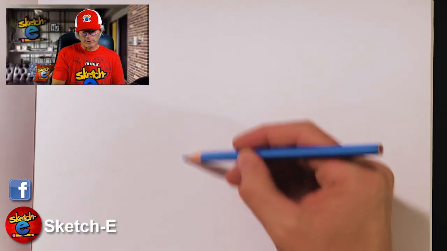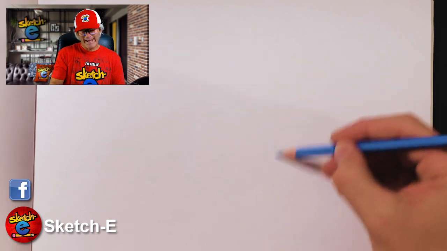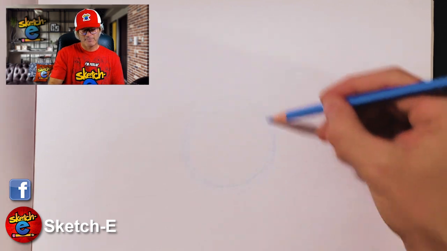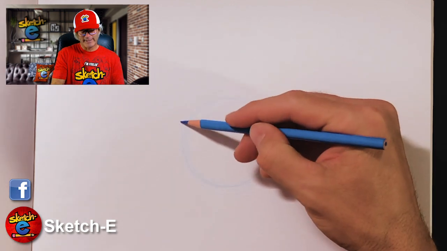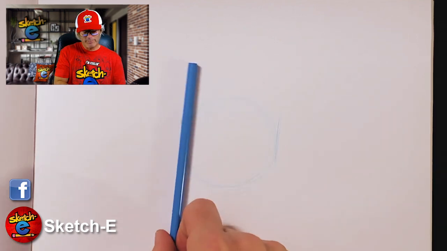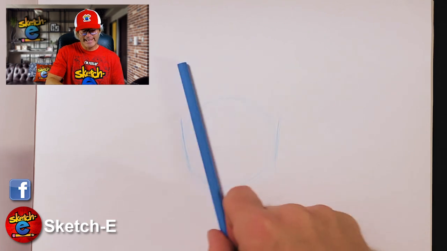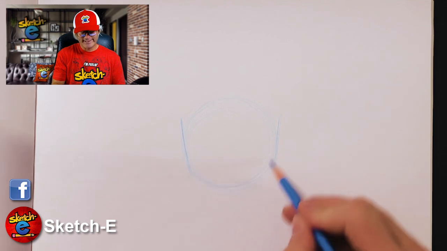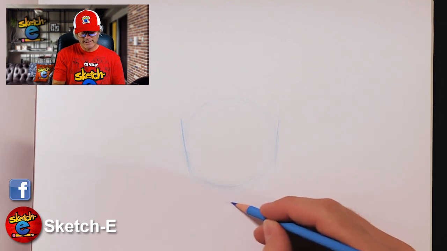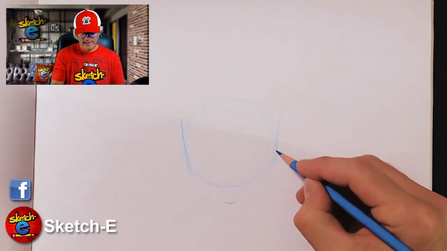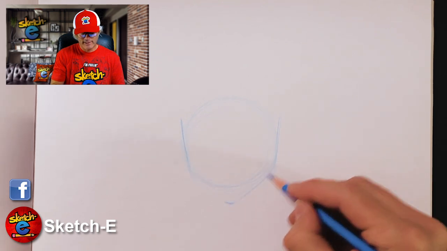First, let's draw a circle near the lower part of your page, about this size. Okay? There we go. Next, we're going to draw the sides of his head, and they're going to be slightly angled, not straight up and down like this, but slightly angled out. Just below this circle, we're going to draw a little chin, and then connect these sides to the chin.